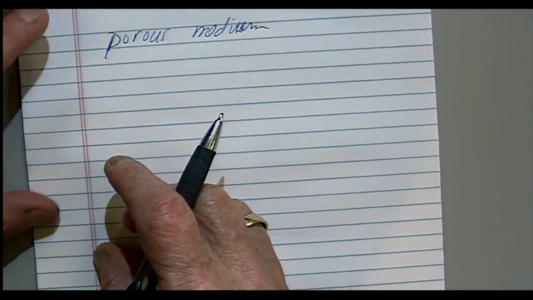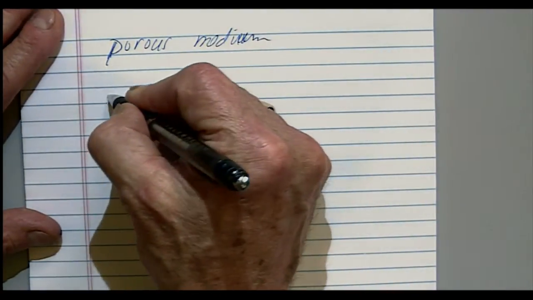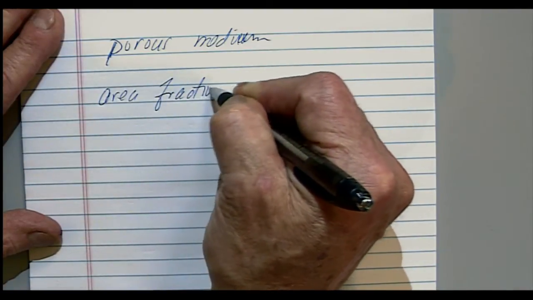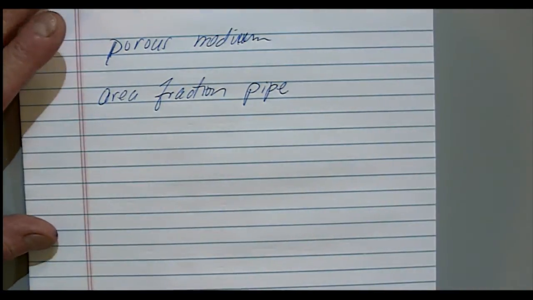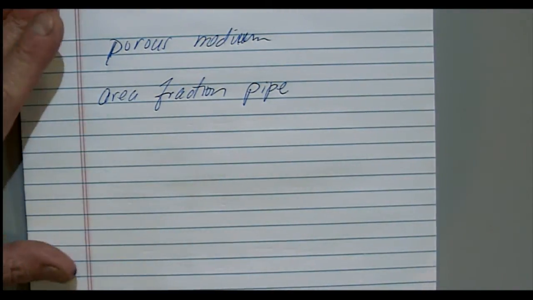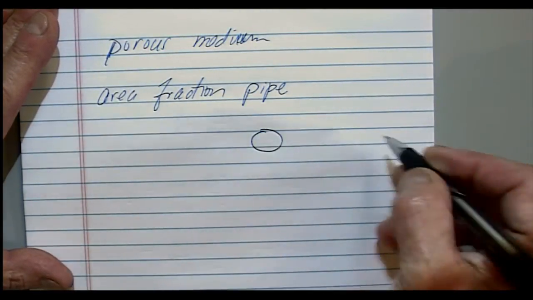So we have the mean velocity for each pipe, and what we need to know next is what's the area fraction of pipe. Right? And I always think this is a problem like you do in mineralogy. You calculate unit cells and how many atoms are in a unit cell. So we look at the end face.